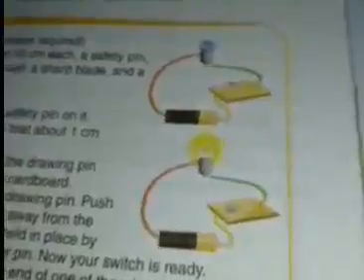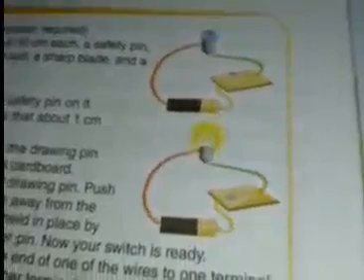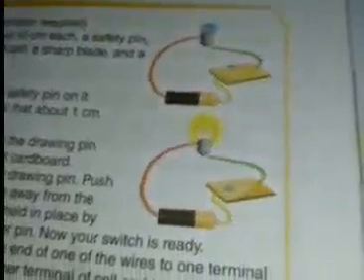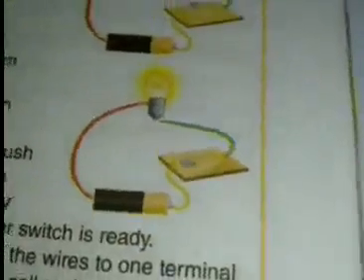When you connect the free ends of the wires to the switch and the other end to the bulb, we will see that the safety pin is turned on. It works as a switch, the circuit is complete, and it touches both the drawing pins. Then we observe the bulb starts glowing.